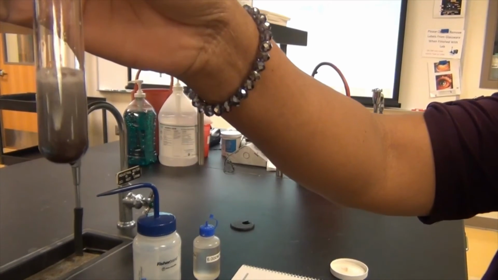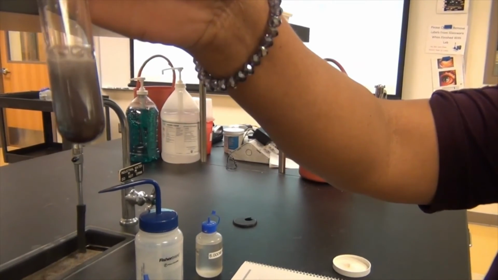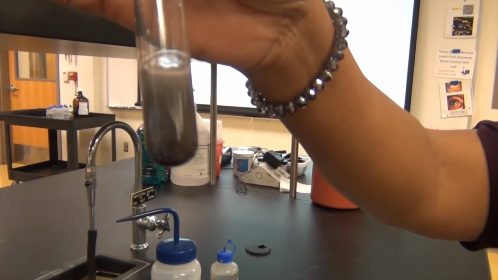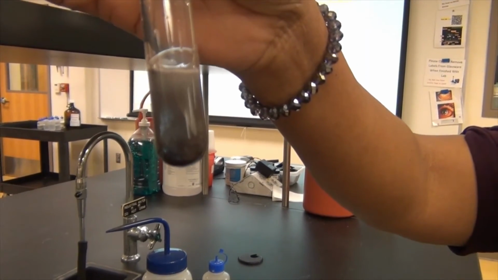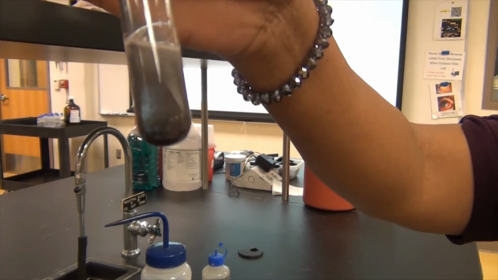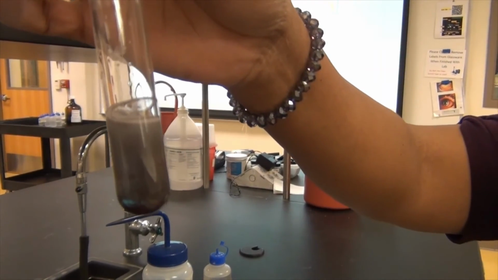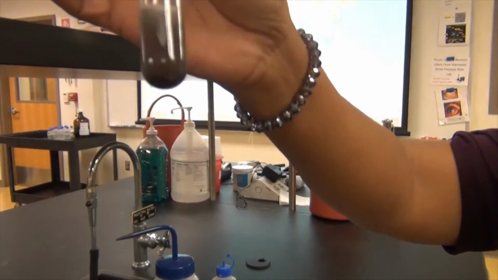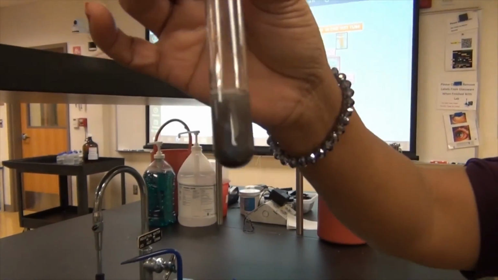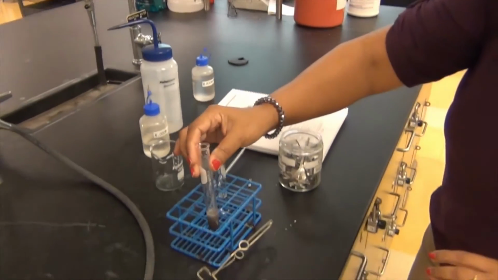And look at the color. Look at any solid formation that's going on. This is the last step, as I said. So here's what I'm going to do. While you observe this reaction, I'm going to go ahead and get a spatula and remove the magnesium, because then you can see a little bit better. So I will be right back.